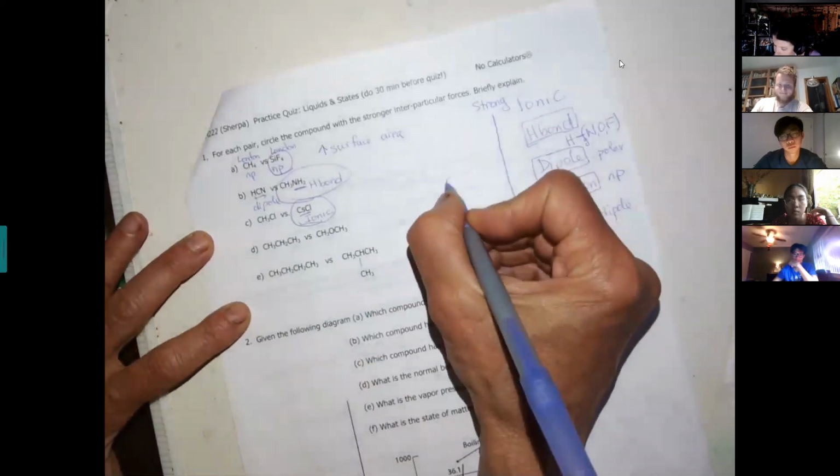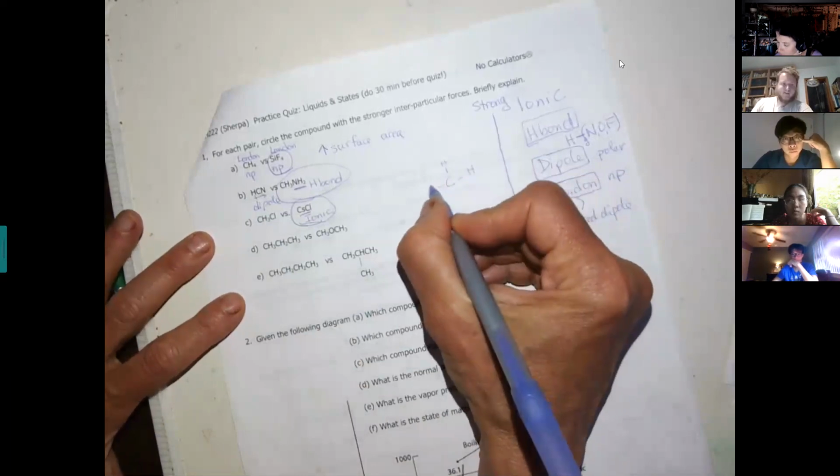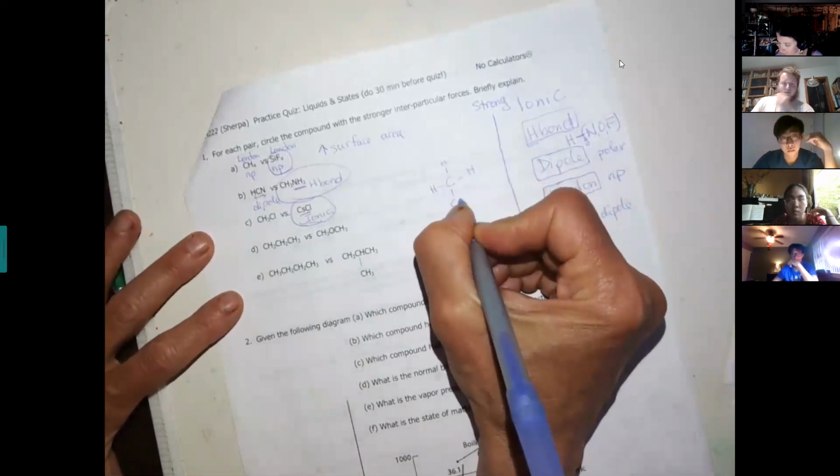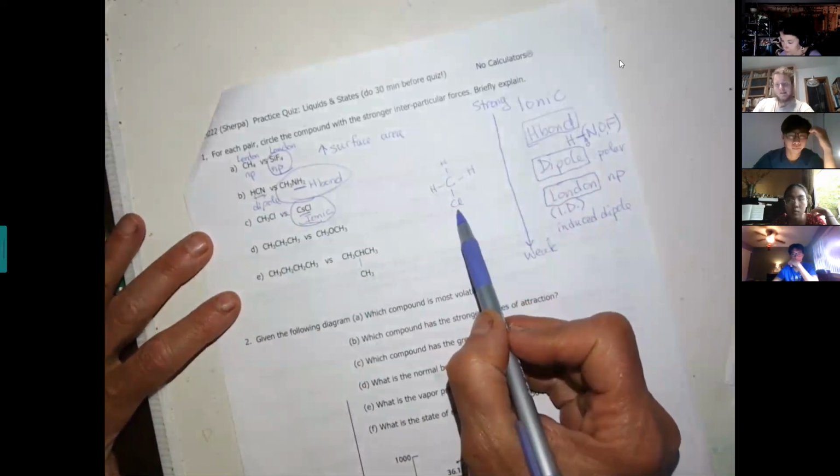So you don't have to draw it. I'm just going to draw it to remind you. So the carbon makes 4 bonds. It loves to make 4 bonds. So the chlorine makes it different. And so this is going to have a dipole, but ionic is definitely going to beat the dipole.